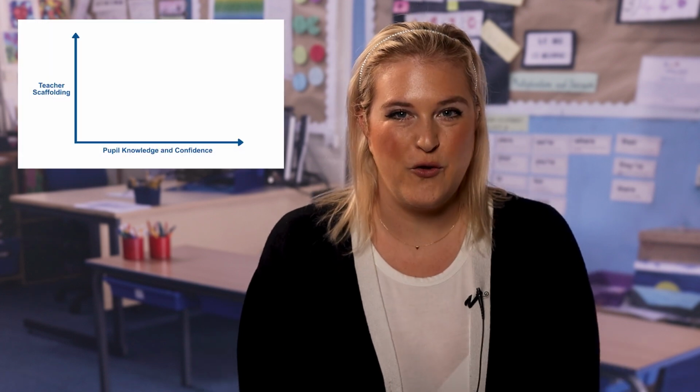Now, at the beginning of the pupil's learning journey, they'll require a lot of support and guidance from you, their teacher. You may be starting a new topic that your pupils haven't explored before, or you might be approaching a subject which requires more in-depth understanding than others. So you would start by offering lots of explanations, guidance, examples, and support as the pupils begin their tasks.